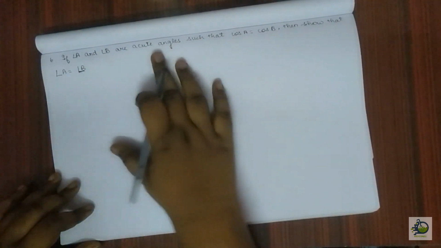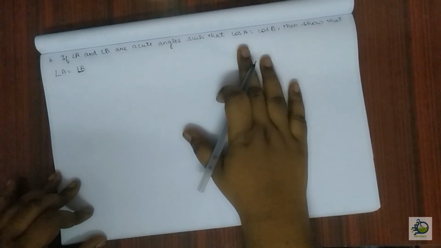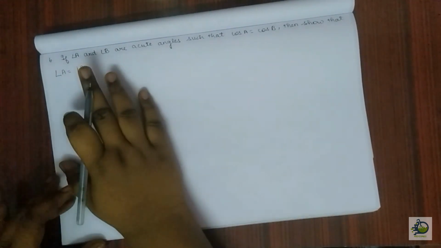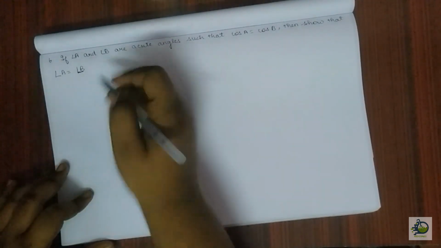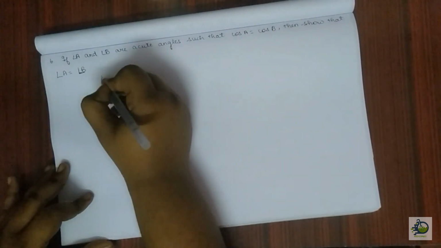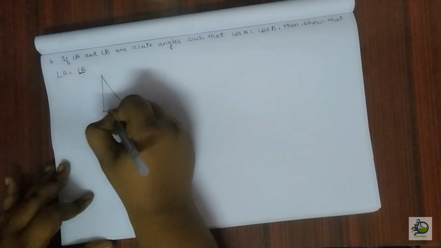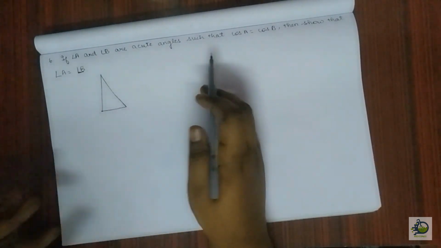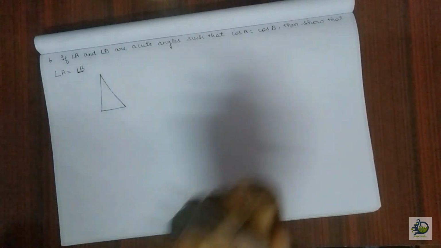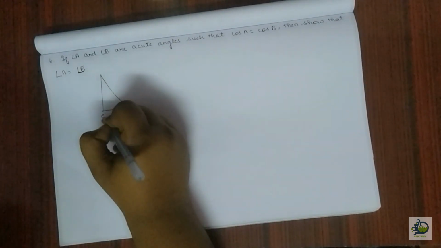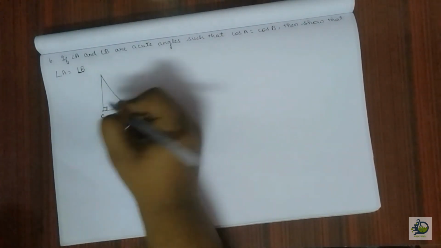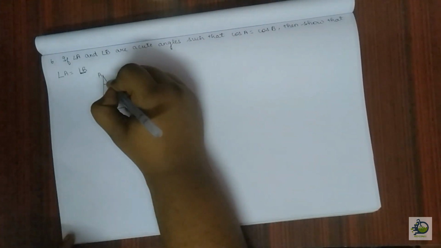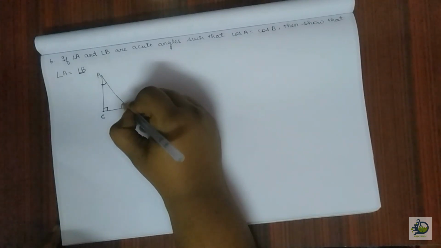If angles A and B are acute angles such that cos A is equal to cos B, then we have to prove that angle A is equal to angle B. Now, let's draw a triangle ABC. It is given that A and B are acute angles. So, obviously, A and B cannot be right angles. So C is the right angle. Now we have to prove that angle A is equal to angle B.